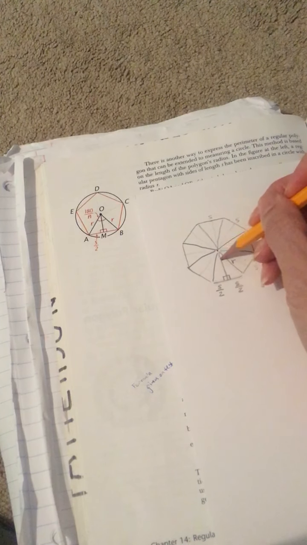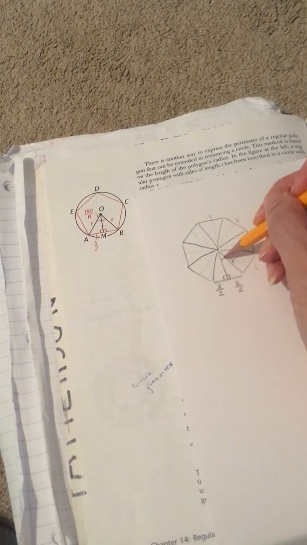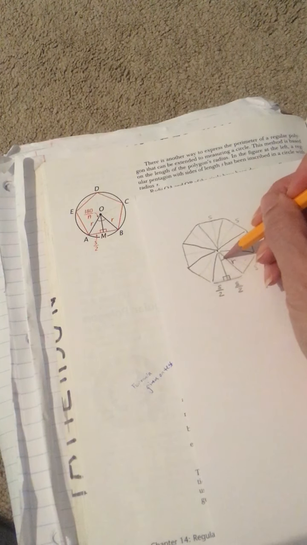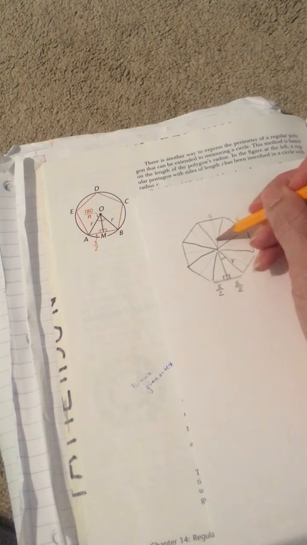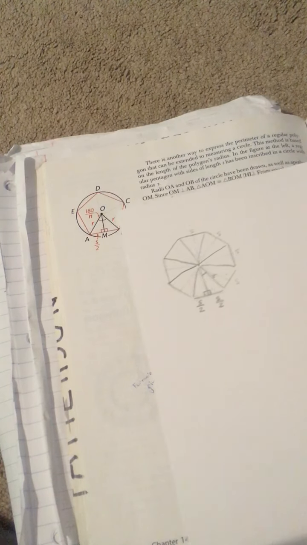So, I'm looking at this angle here in the middle because I have this right triangle. All around here, this is 360 degrees, right? So what would the measure of just this one little angle be? I'm just going to divide it by the total number of angles I now have.